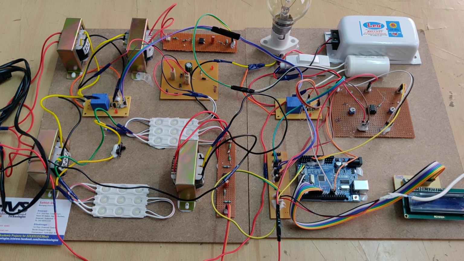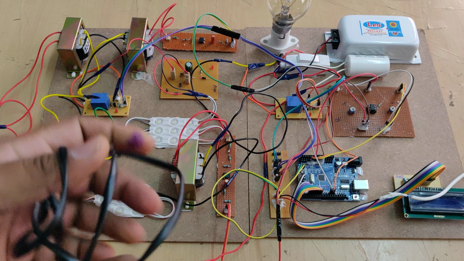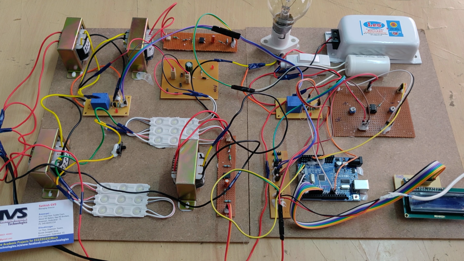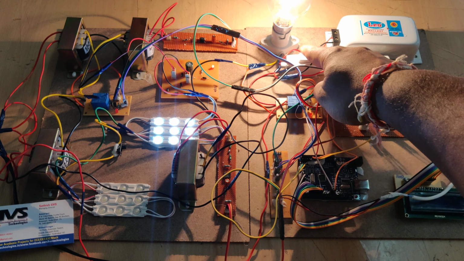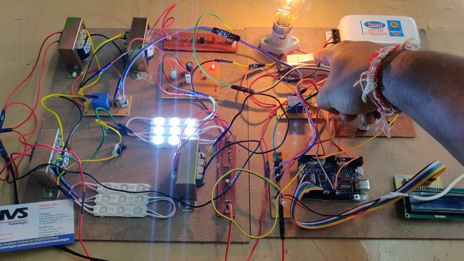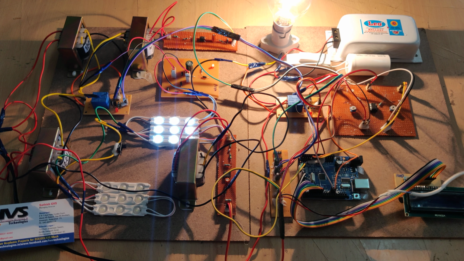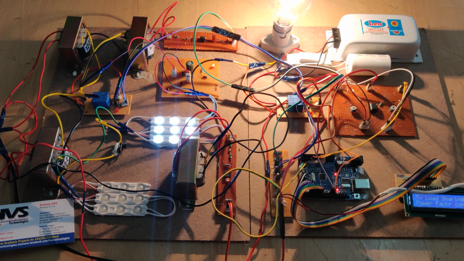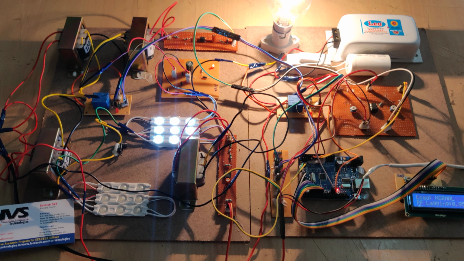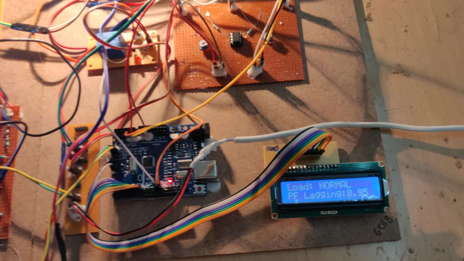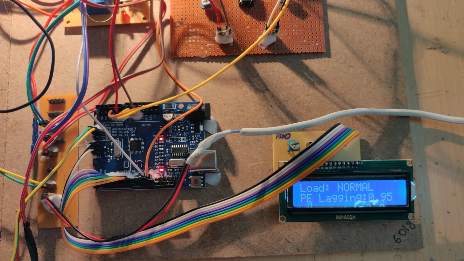So let us see the demonstration. First of all, turn on the load power supply of 230 volts. The inductor is connected in series with the load, and the inductor is disconnected, and then turn on the power supply to the system. Then you will see a welcome message on the LCD screen, and everything is normal.